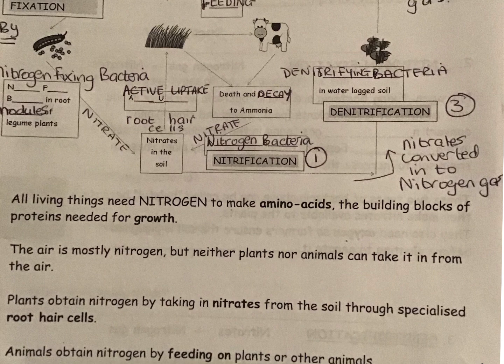So if we look at this section here, we call this part nitrogen fixation, because by their special bacteria in the soil, they can fix the nitrogen or absorb it from as nitrogen gas. And they absorb that up through their root nodules into the plant itself, and that creates a nitrate. So the nitrate in the soil then is taken up by special root hairs by a process called active uptake.